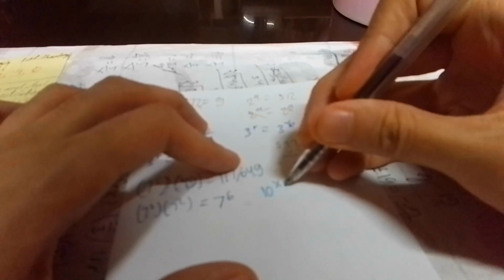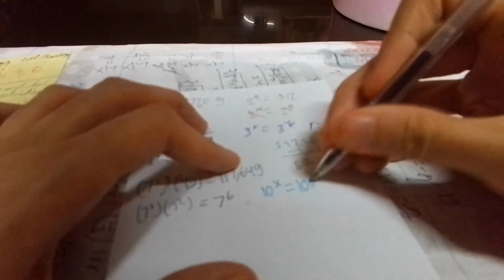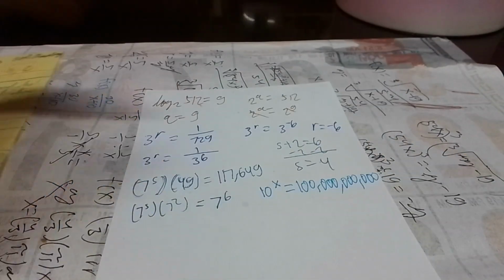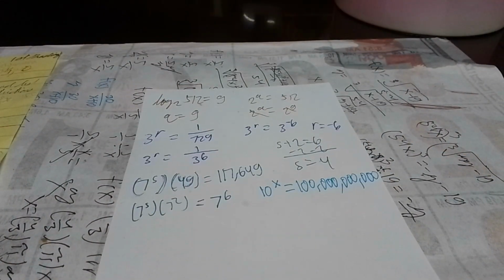10 raised to what power is equivalent to 100,000? And we know as we count the zeros, because 10 raised to 1 is 10. So therefore, if we were to write in scientific notation, that's 10 raised to the 5th power.